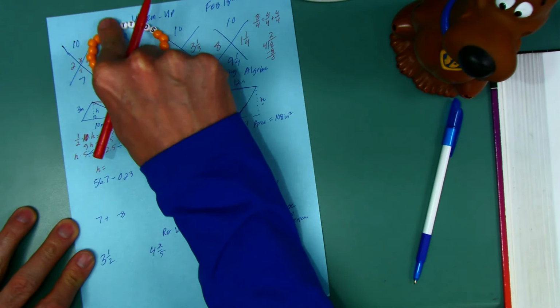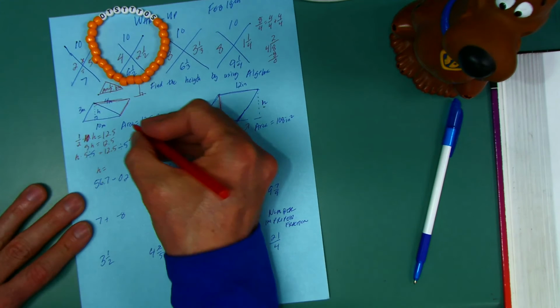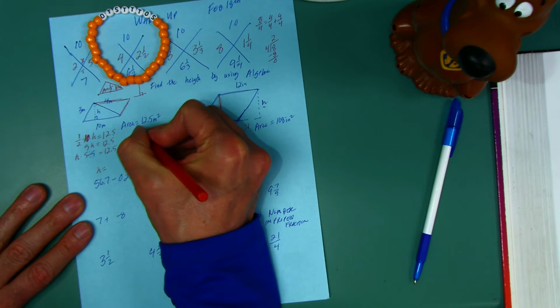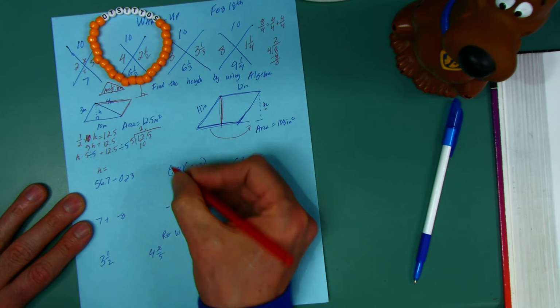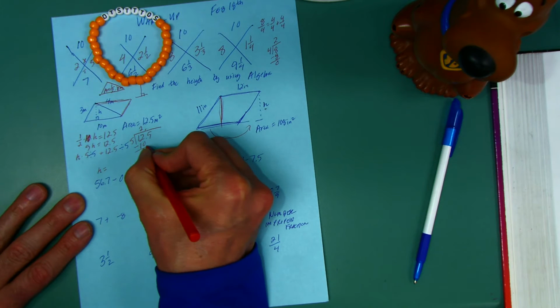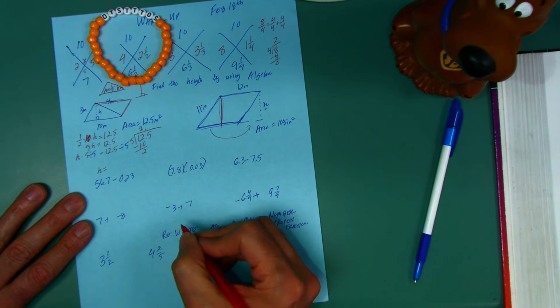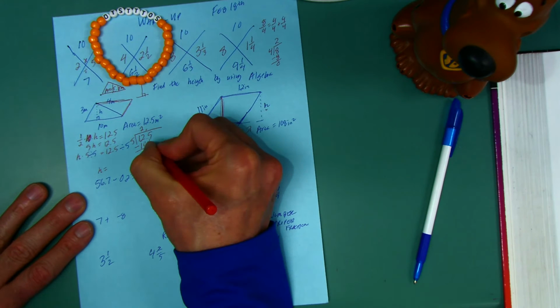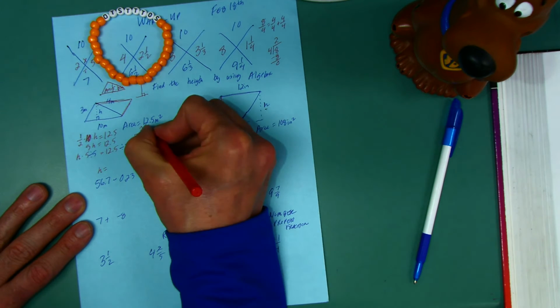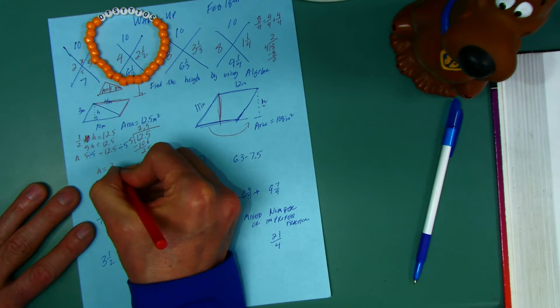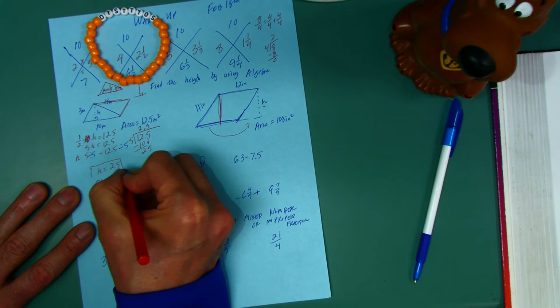Okay. All right. So what are you doing here? 5 goes into 12 twice. 2 times 5 is 10. Put that here. What do I do now? Hopefully you said subtract. Now what do I do after I subtract? Write down the next number. And 5 goes into 25 5 times. So h equals 2.5. Are you done?